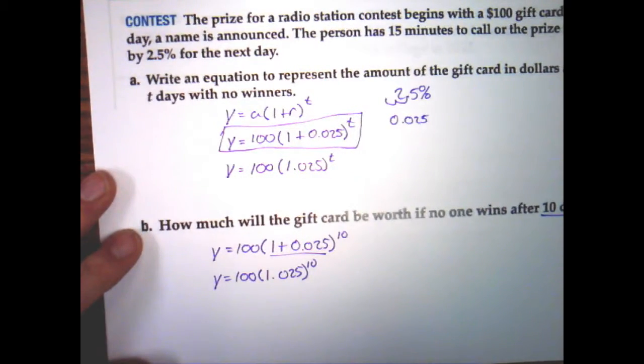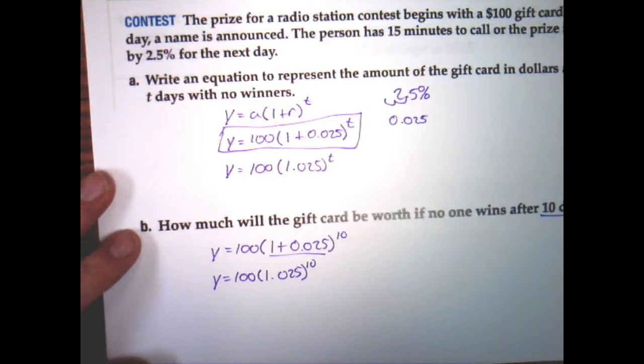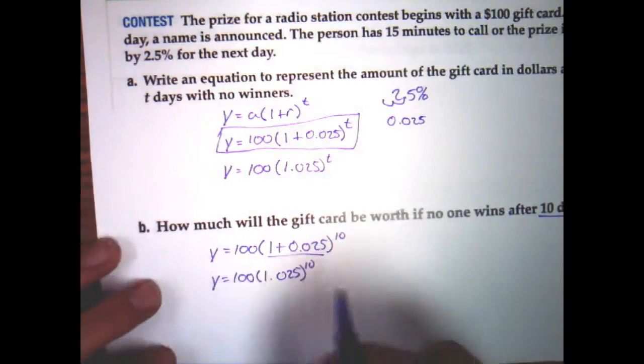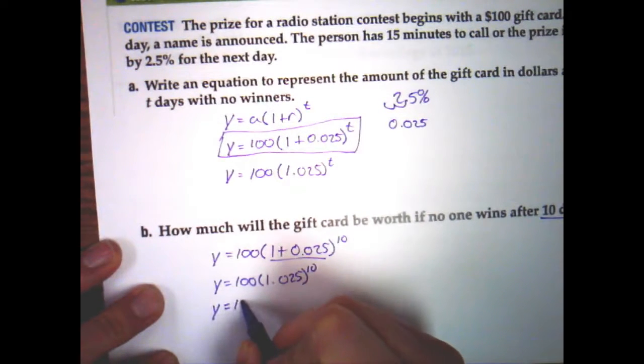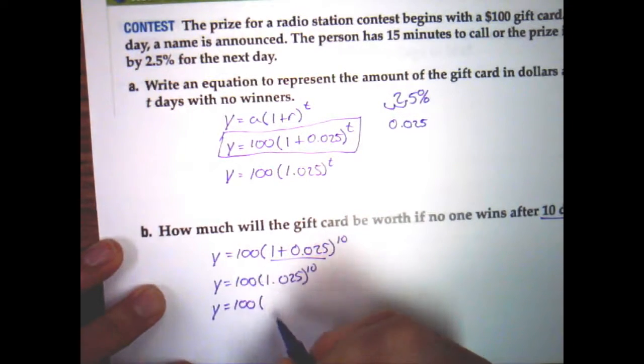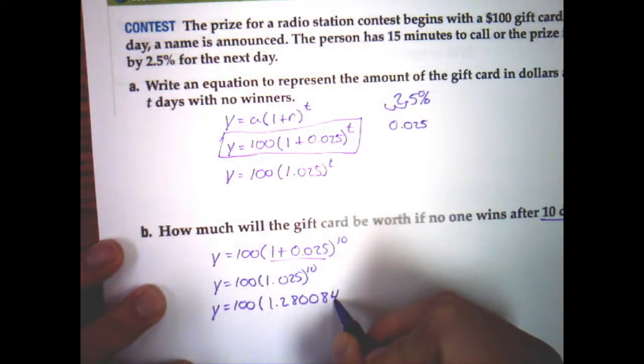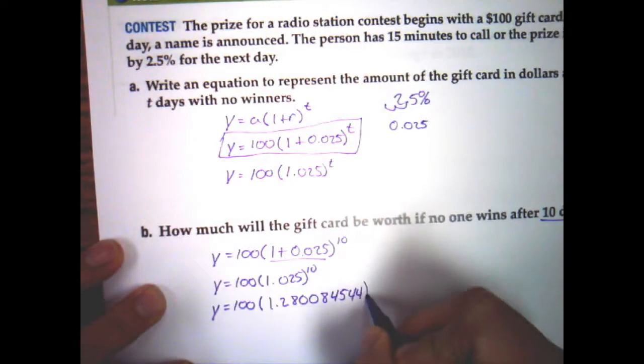So I take 1.025 raised to the 10th power. And I get a very long decimal. Y equals 100 times, ready? 1.280084544.